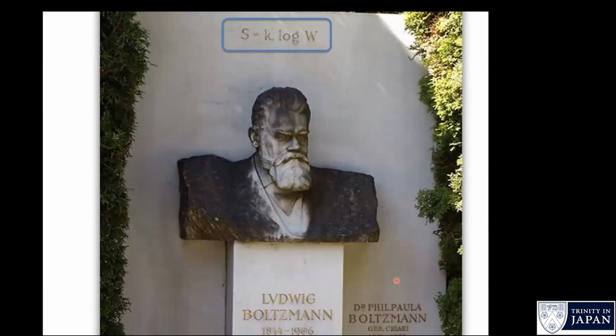And my mother unfortunately died, and she is also now in the same grave. Yes. So I think I took this picture maybe about 15 years ago, something like that.